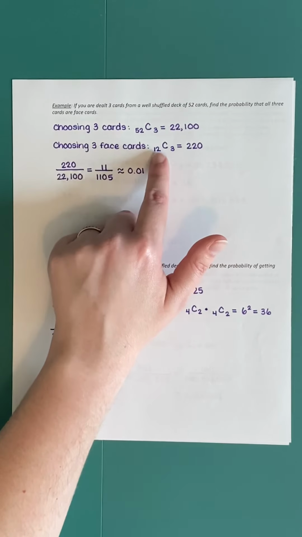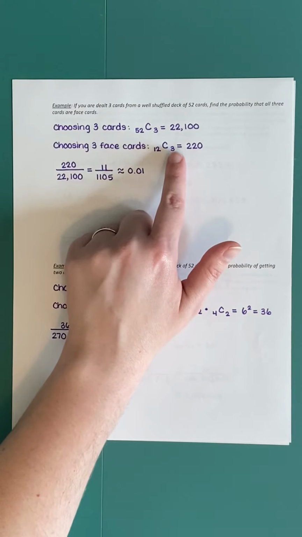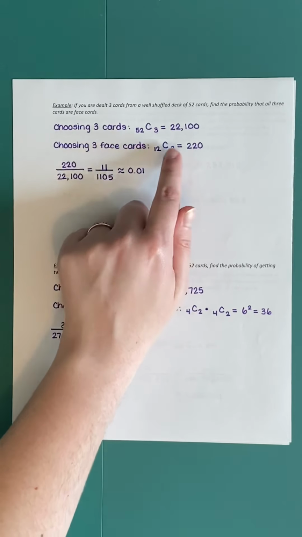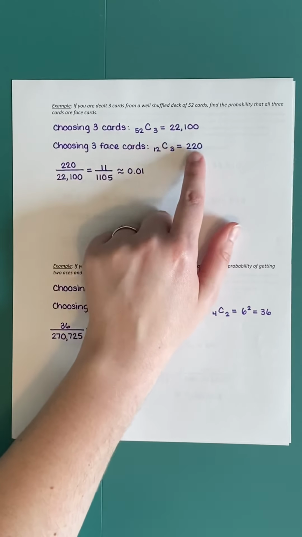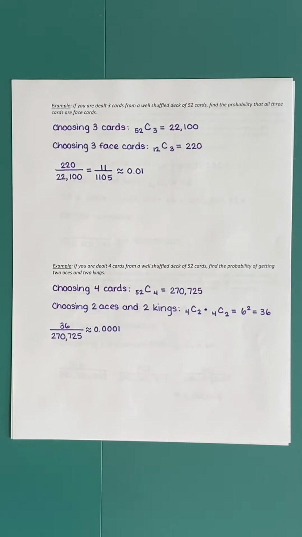So from that 12, we have to choose 3. So it's a combination, again, because order doesn't matter, but we're choosing 3 out of the 12. So 12 combination 3 comes out to 220. So there's 220 ways to get 3 face cards out of this deck, to get exclusively face cards.